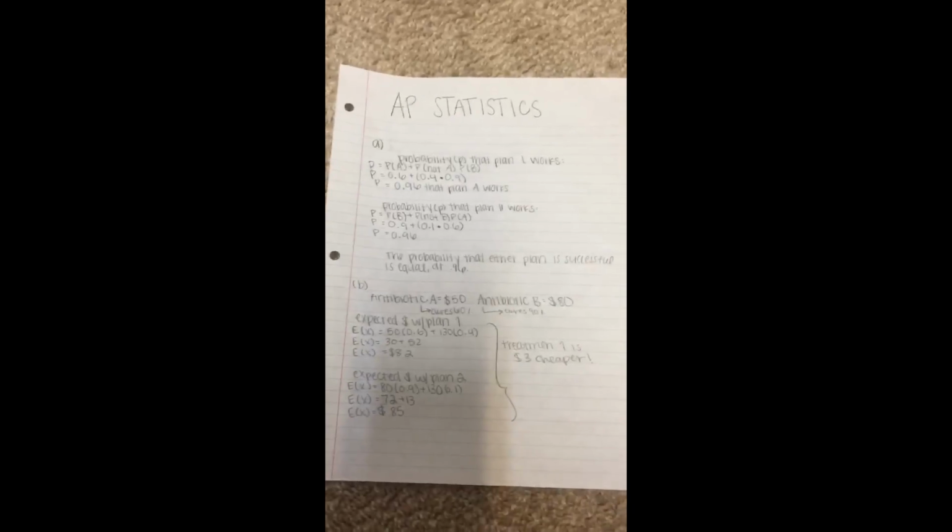And then part B is more on the financial side of things and figuring out which is the better one to use. It says compute the expected cost per child when plan 1 is used for treatment, and then for plan 2. So I have this over here again all worked out on my sheet. So I have all the math for expected cost when using plan 1.